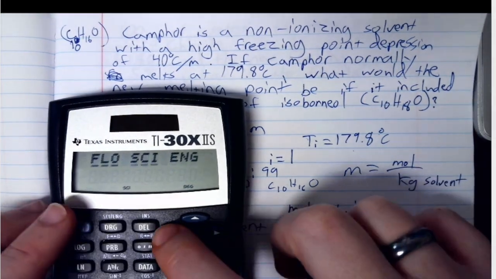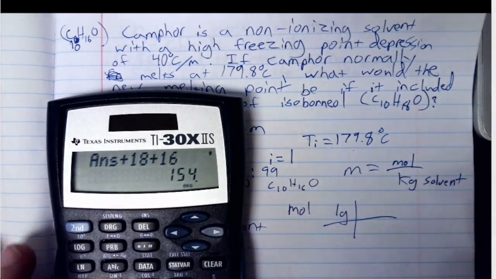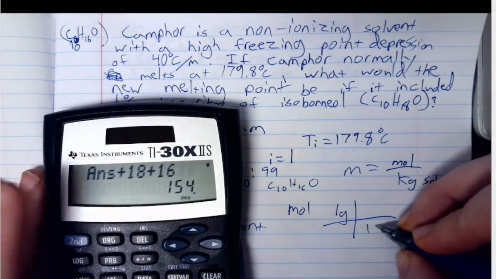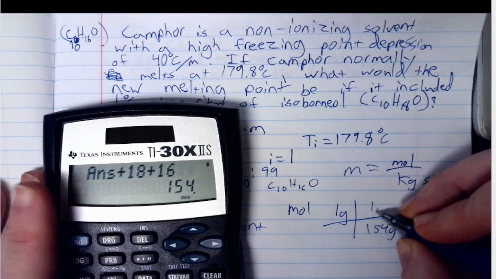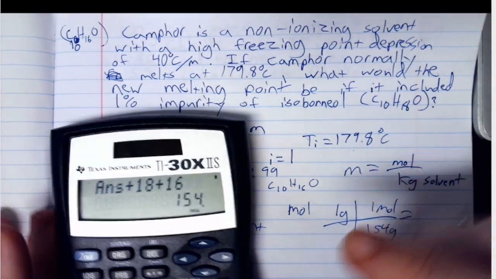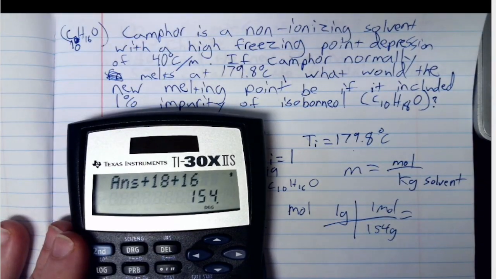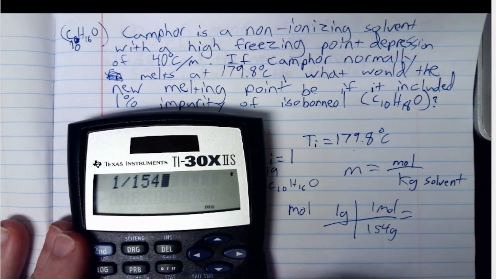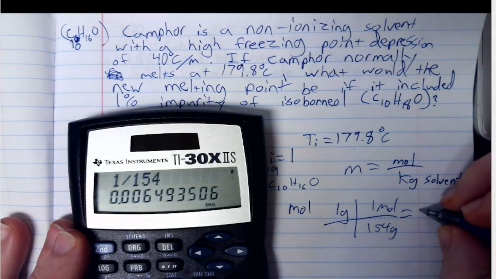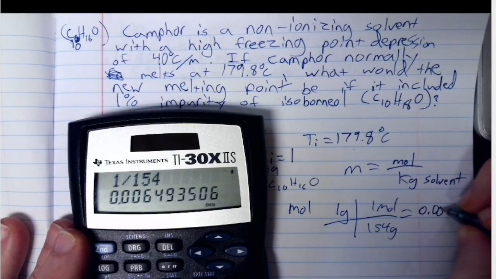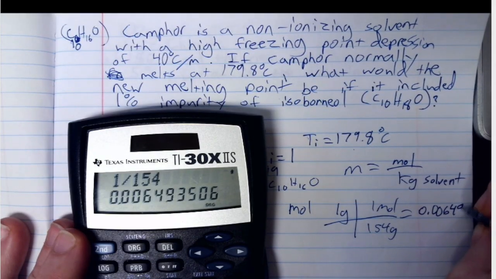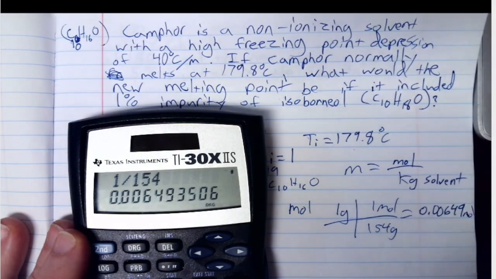You'll notice it looks weird because I still have it in scientific notation. I think I'm going to change it back. Okay. So 154 grams per 1 mole. The moles, of course, would be 1 over 154, which is 0.00649 moles.